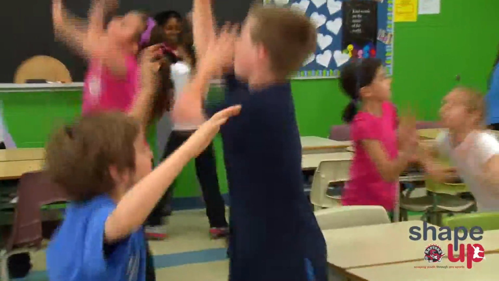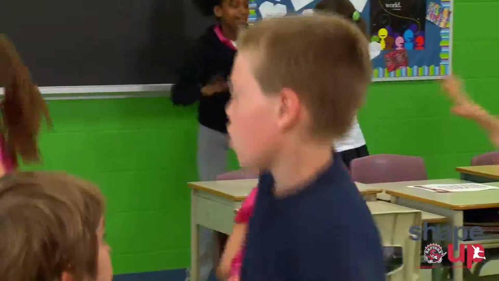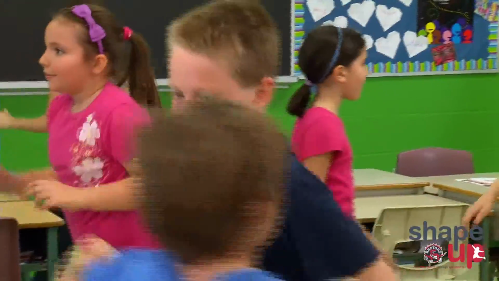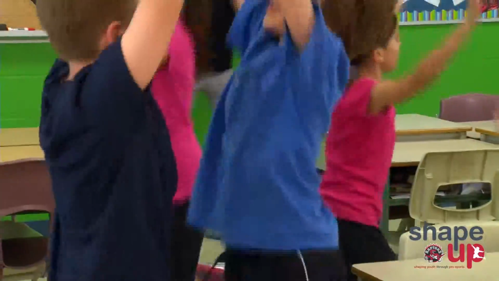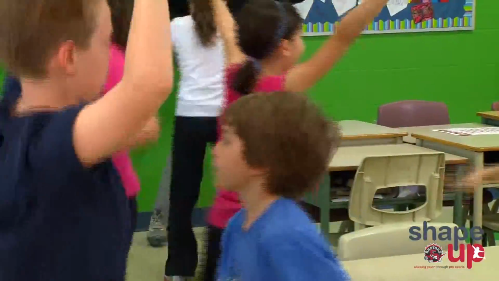Partner A mimics a variety of actions from a basketball game. Partner B pretends to cover Partner A using a defensive stance and footwork. After 20 seconds, the teacher calls Defender's Ball, and the partners switch roles.